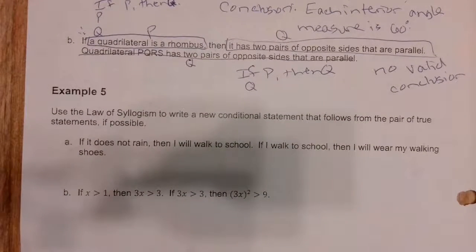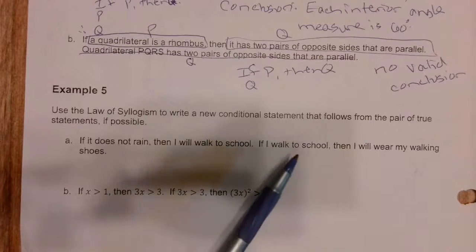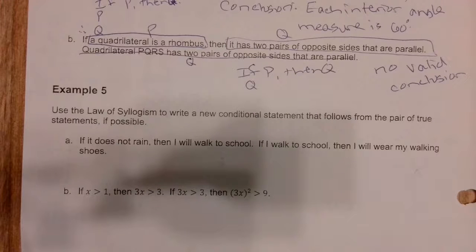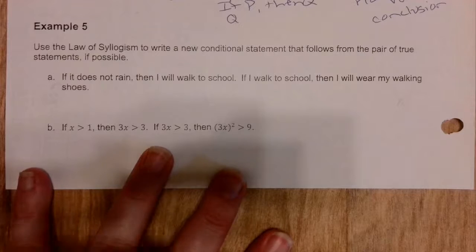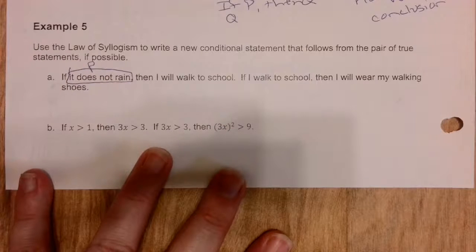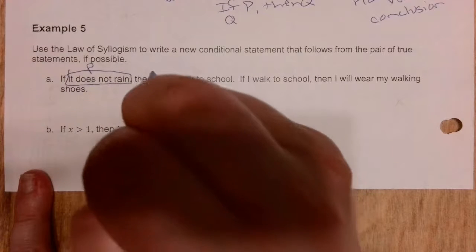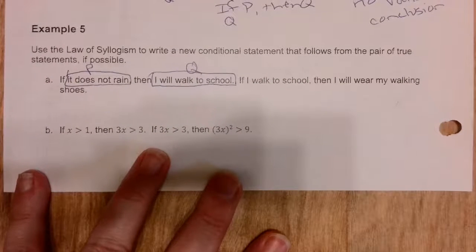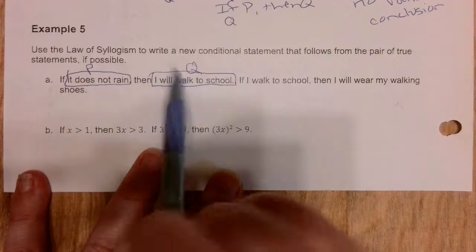Example 5. Use the law of syllogism to write a new conditional statement that follows from the pair of two statements, if possible. So, if it does not rain, then I will walk to school. If I walk to school, then I will wear my walking shoes. What can we conclude, if anything? So again, we're going to box things in. We're going to put P's and Q's. So, if it does not rain, it does not rain is your P. Then I will walk to school. That's your Q. So if P, then Q.